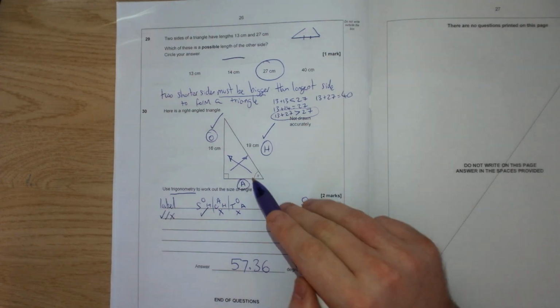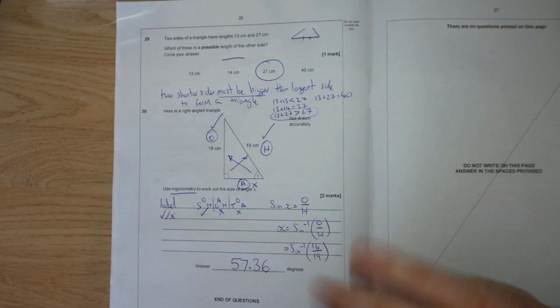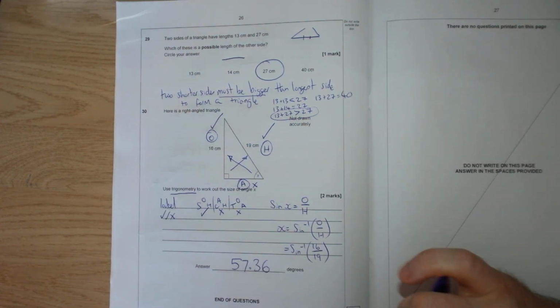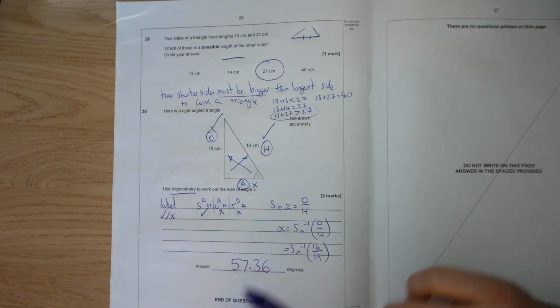Pythagoras is only to be used with right angle triangles, but only with sides. If there's an angle involved in any way, either you're finding it or you're given it, it must be trigonometry there. So our process for trigonometry.